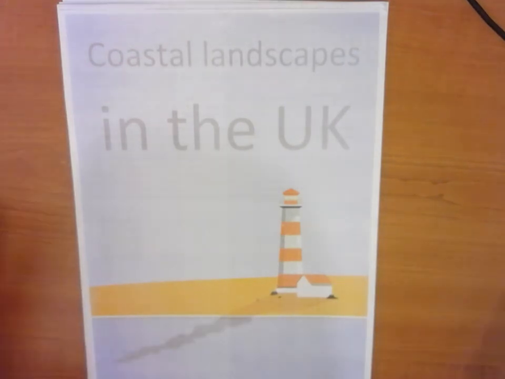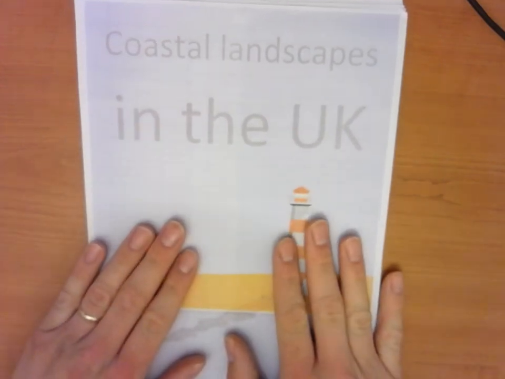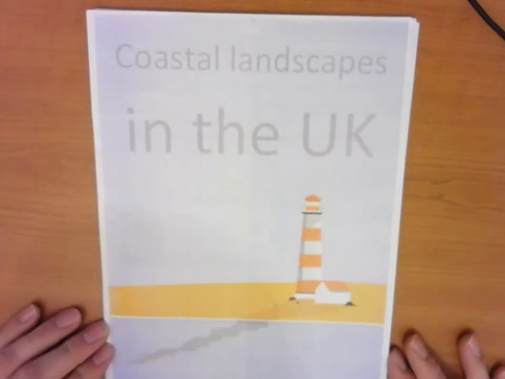You've already been sent an email. It is all on Show My Homework, both as a PDF and a Word document. It looks exactly the same as the one in front of me, but I thought I would go through how the booklet works and how you should complete it.